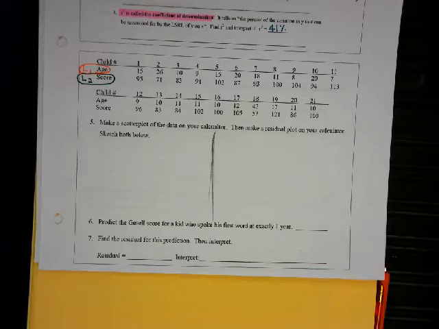For your scatter plot, put in your lists. You took a picture of the steps.